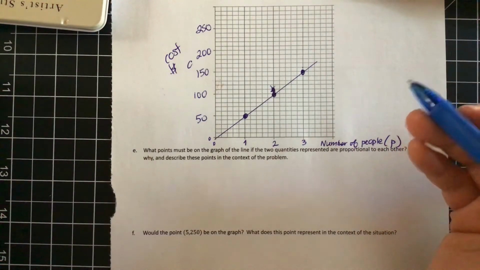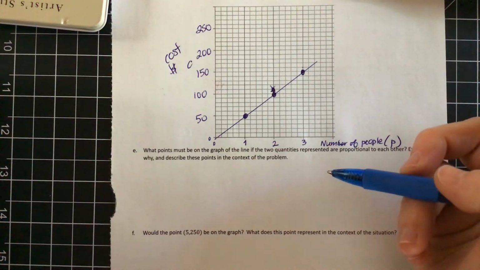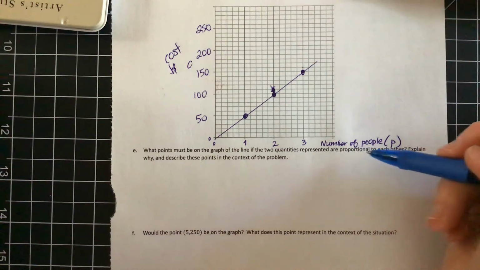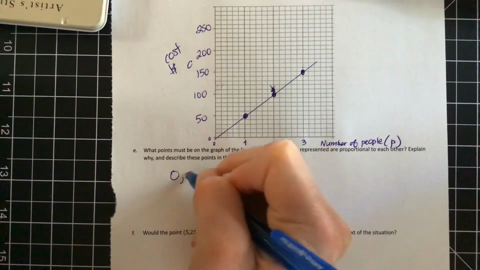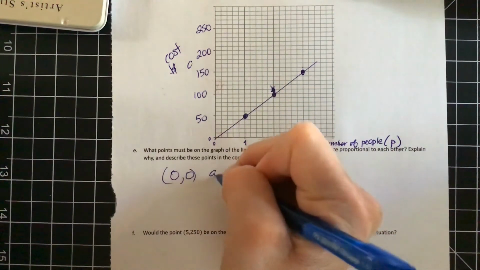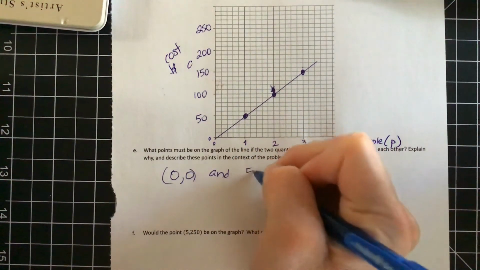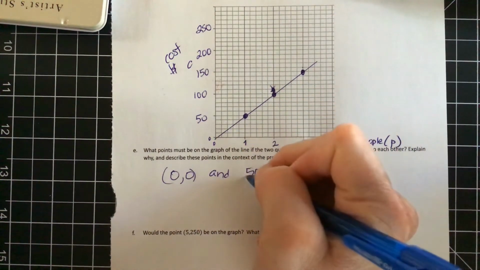And E is what points must be on the graph of the line if the two quantities represented are proportional to each other. Explain why. So there must be (0, 0) and (1, 50), sorry.